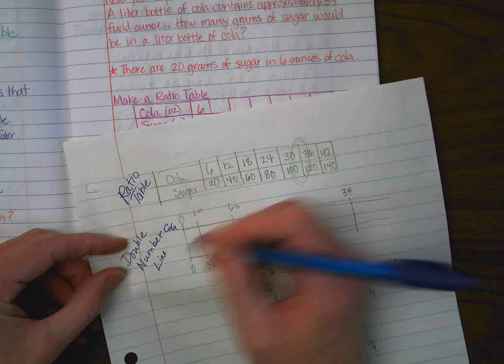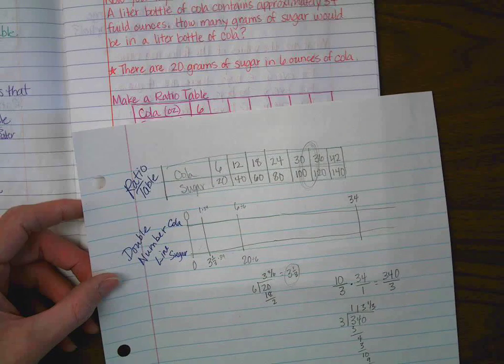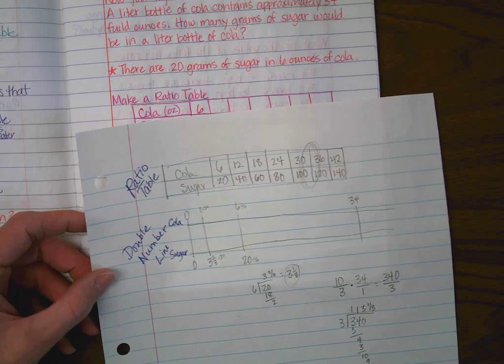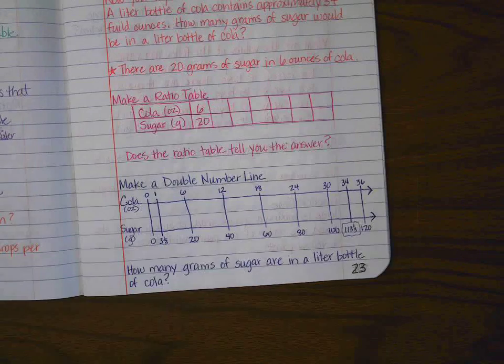Oh, the other thing that I want you to be really careful about, always label them. So this should have said cola, this should have said sugar, okay? So whatever you're working with on the double number line, you have to put your labels on, because if your labels are not there, you're going to get confused.